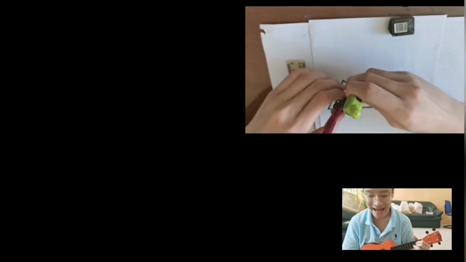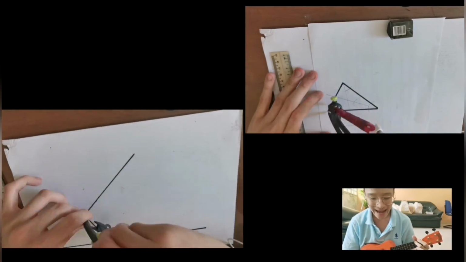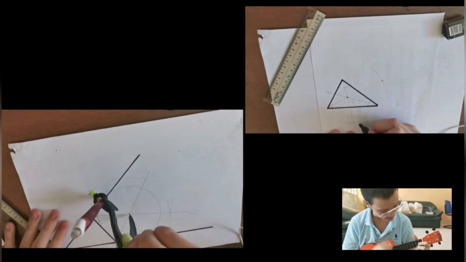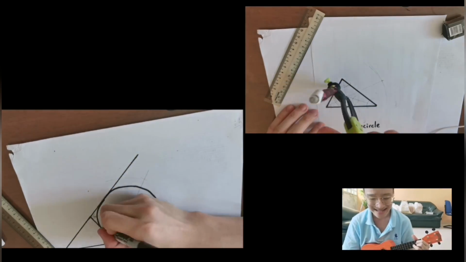You get an incenter, you draw 3 angle bisectors. You do the same to get an excenter, then you draw an excircle, tangent to all 3 sides.